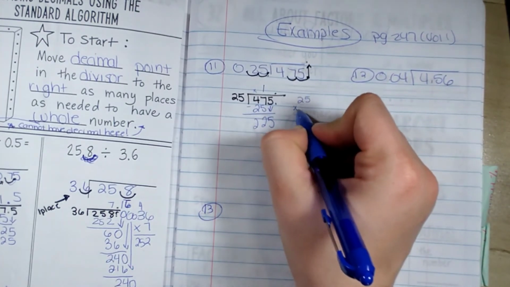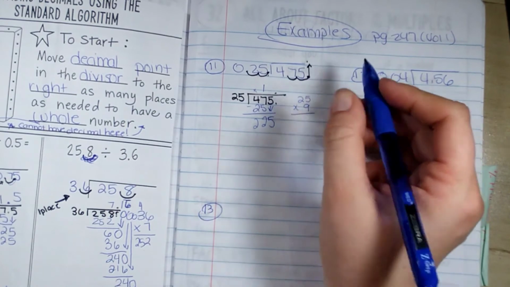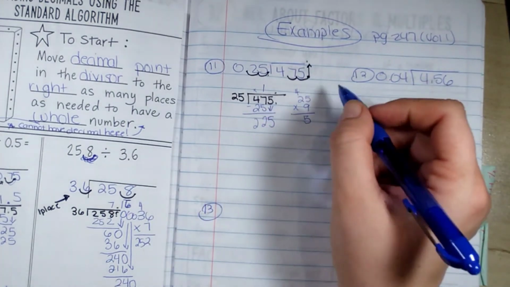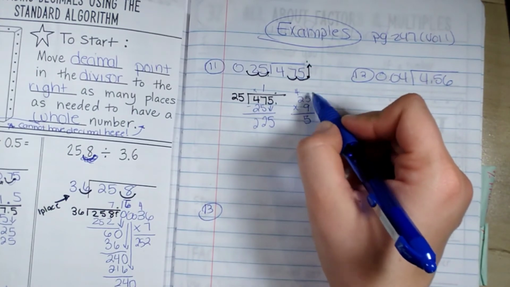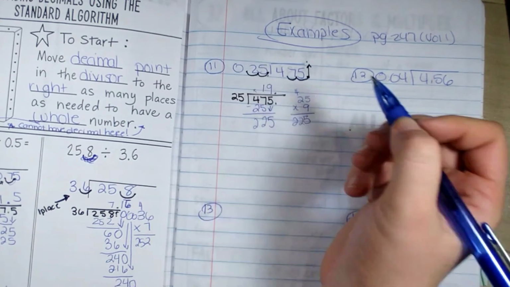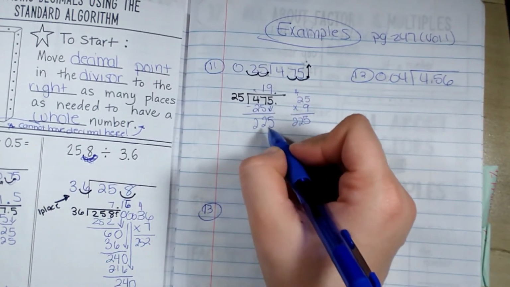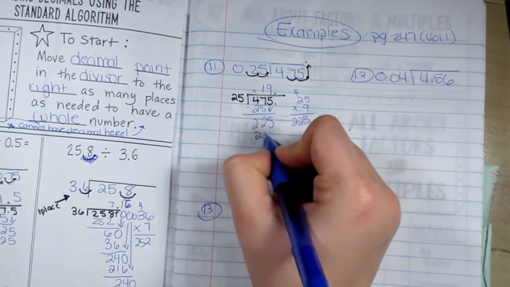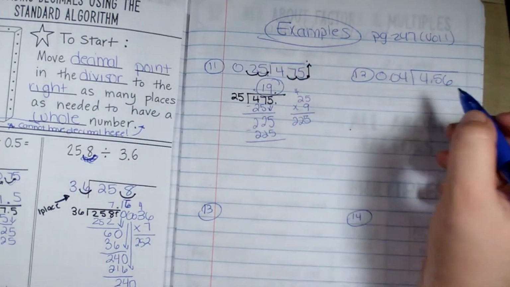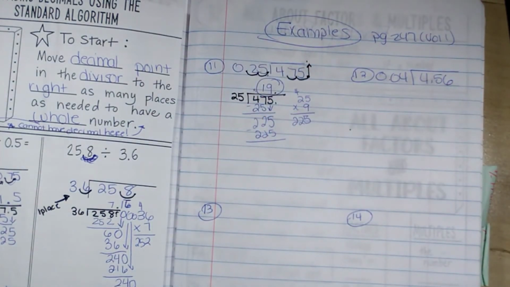225, I believe, is 9, because 250 is 10. But I always double check. 45, 18, 225. I have nothing else to bring down. That is my answer. Okay, let's look at the next one.